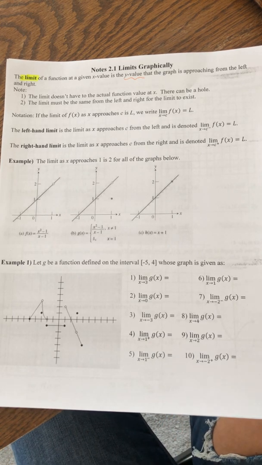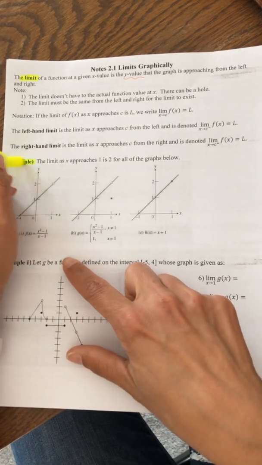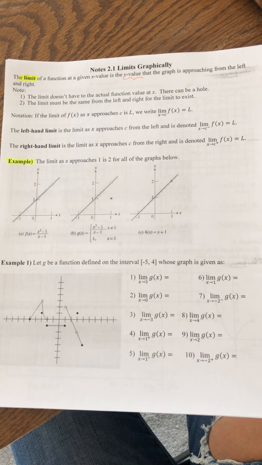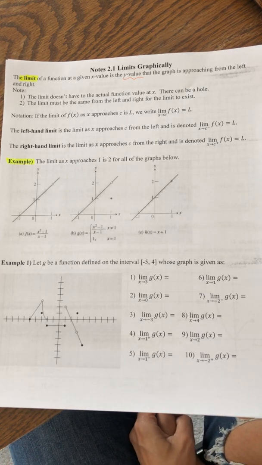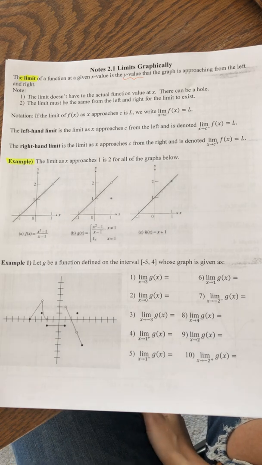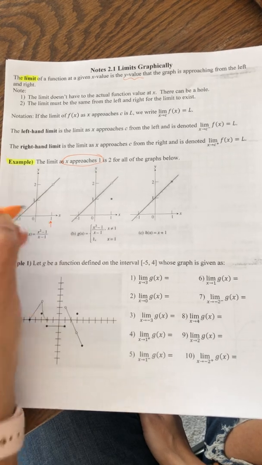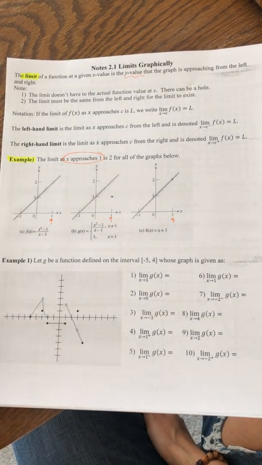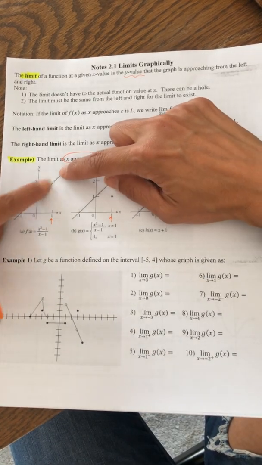Our first example is just very basic to kind of recap how to find a limit on a graph. We have three graphs down there for this example, and it says the limit as x approaches 1 is 2 for all the graphs below. So let's look at the first graph.